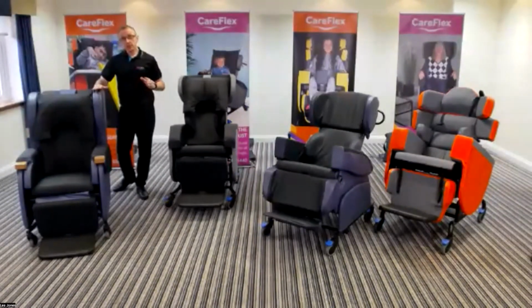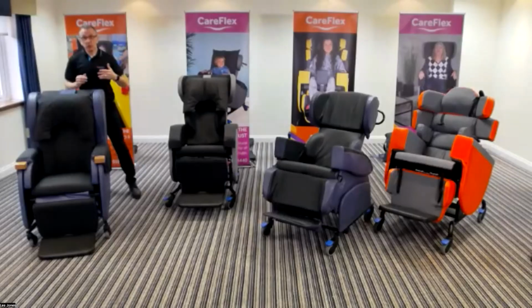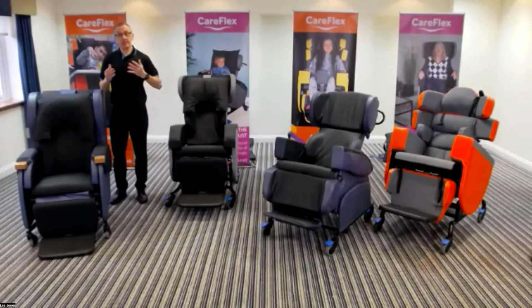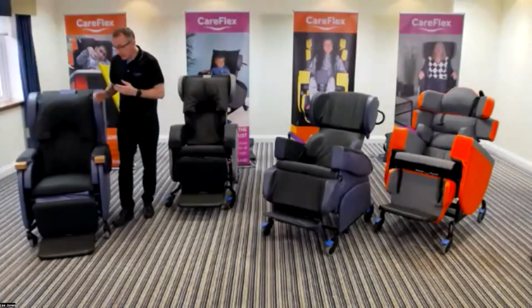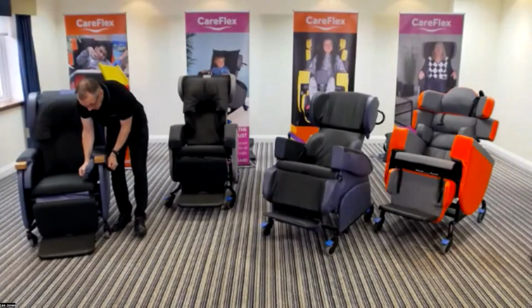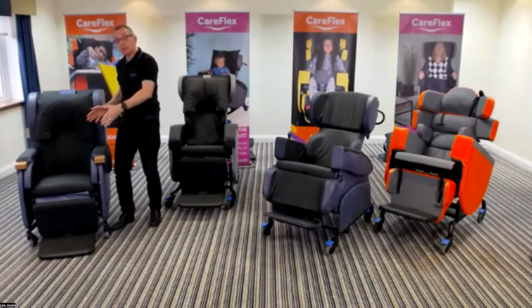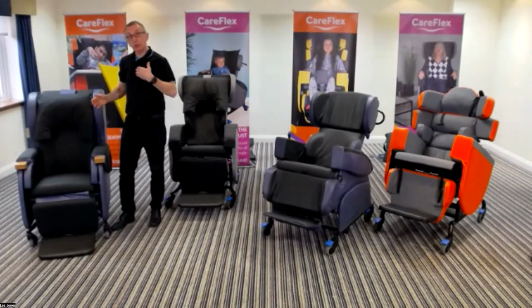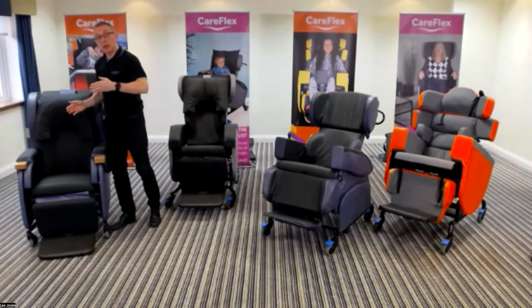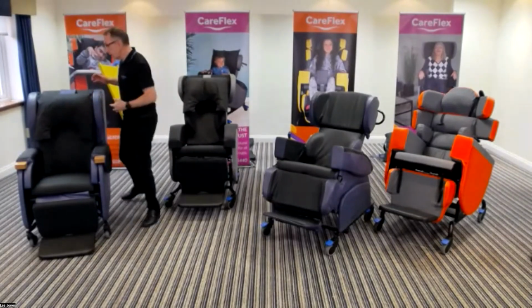Moving on to the hydro tilt, tilt in space only on this chair, which sounds like a negative, but to me I look at that as a positive. It's a less complex chair. Again, we've got seat width adjustment, changing the saddle arm, same as we would have done with the HydraFlex. We've got seat depth adjustment. Again, if you need to know how to adjust these chairs, go to the website, you'll see the how-to videos.